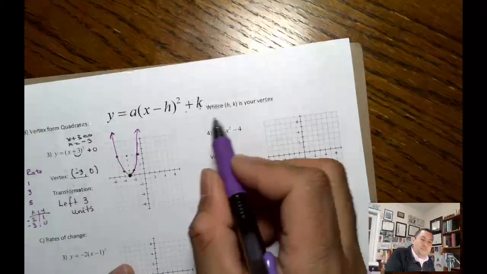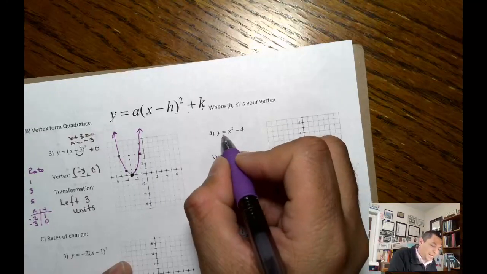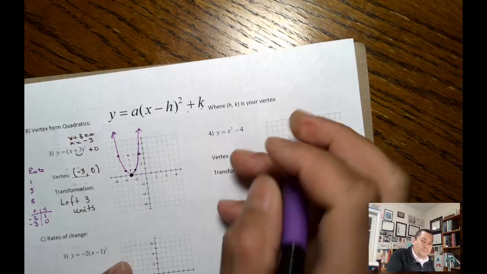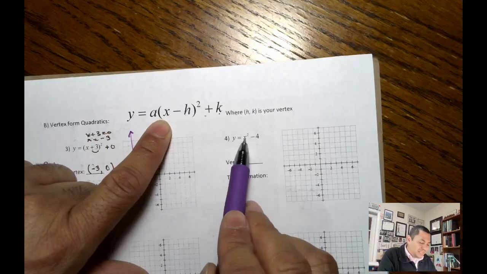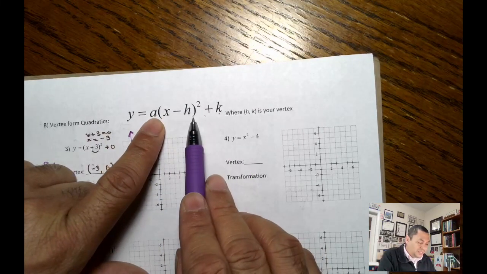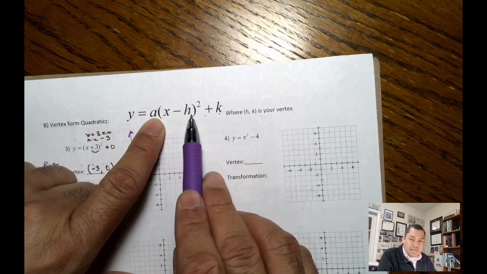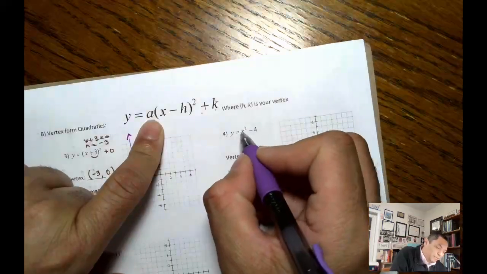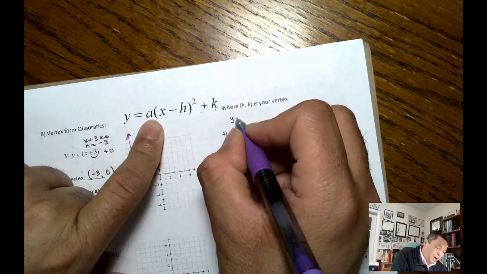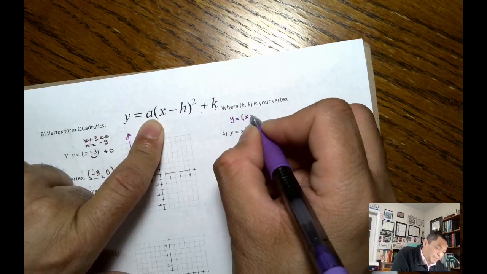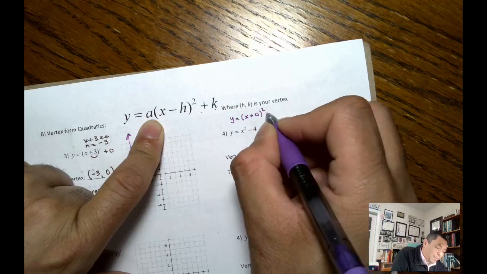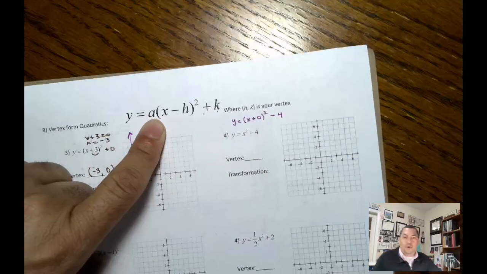Now, let's move to number 4. I have y equals x squared minus 4. Now, what is the difference from this form? The x is a square. There is no parenthesis. There is no x minus h. That means this form is the same as having y equals x plus 0 to the second power minus 4.